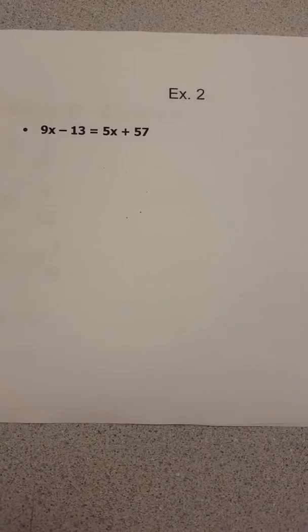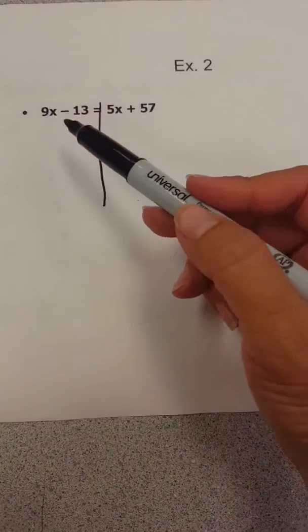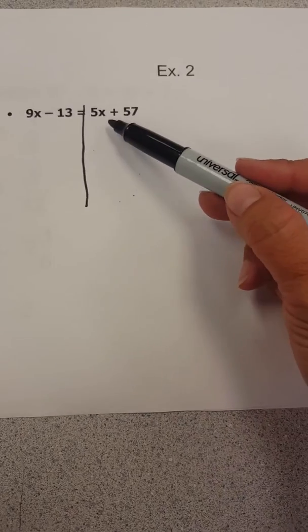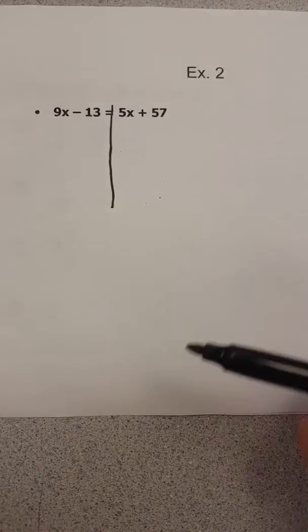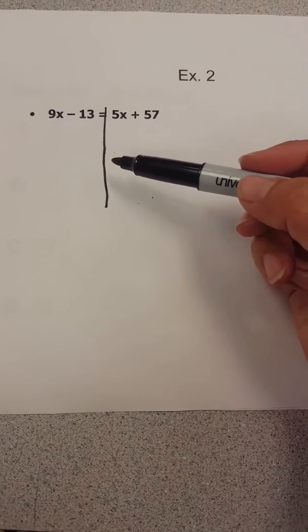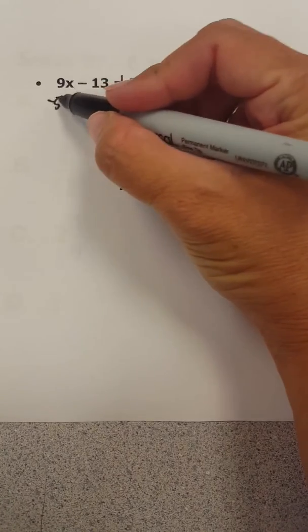Our next equation does have variables on both sides. So we're going to draw our wall. Please remember you cannot combine the 9x and the 13 because they both do not have an x. And same thing here with the 5x and the 57. So we said when we have variables on both sides of the wall, you move over the smallest. So in this case, the smallest would be 5x. So the opposite would be to subtract.